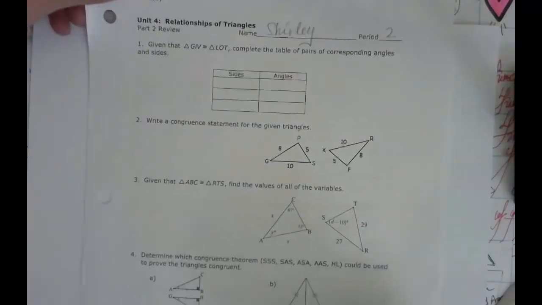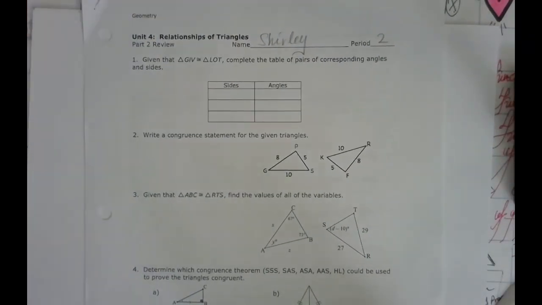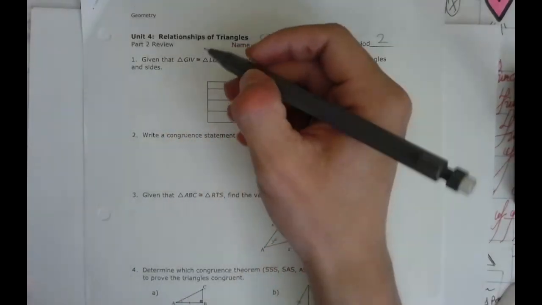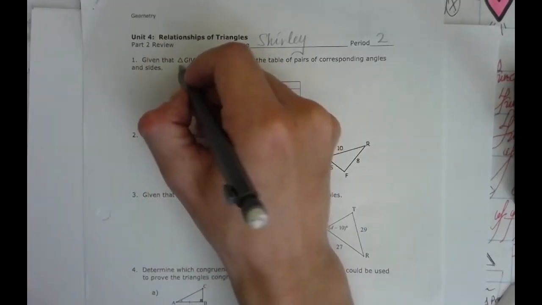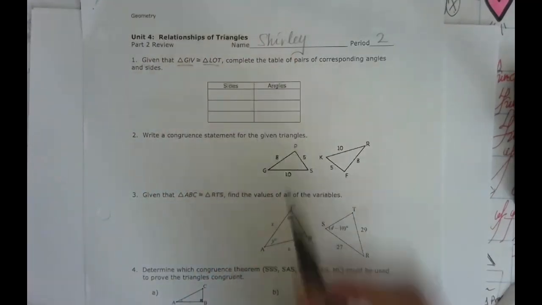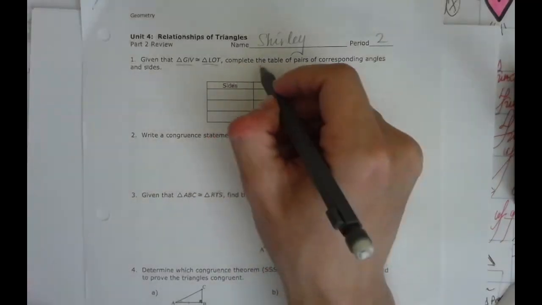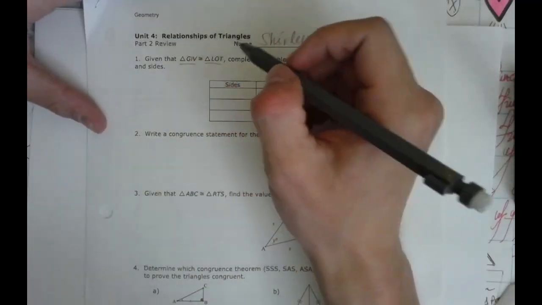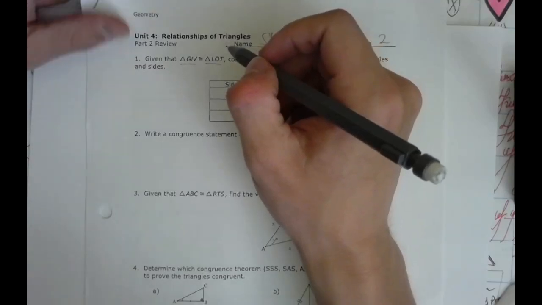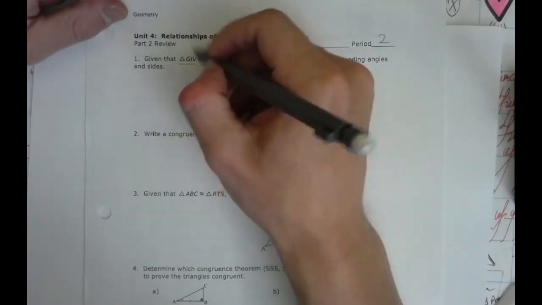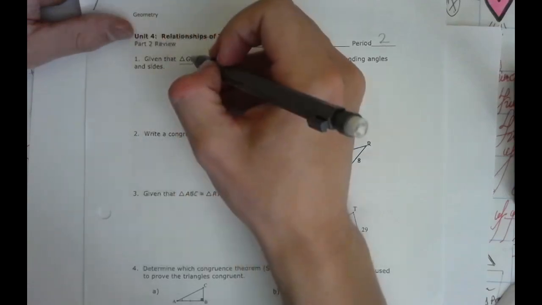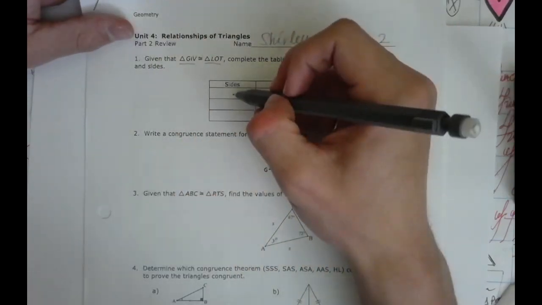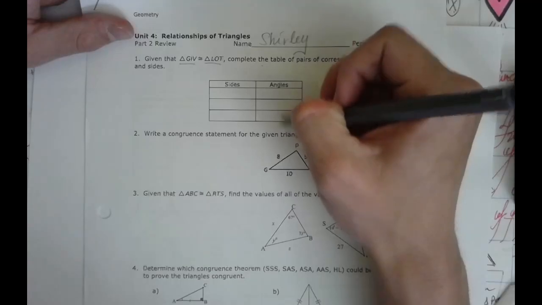So on the first page of the review, now this is what you're here for. What do we actually do, Mr. Shirley? What does this mean, bro? All right, so here it says, given that triangle GIV is congruent to triangle LOT, complete the table of pairs of corresponding angles and sides. Okay, so great. What we would like to do, since these guys are congruent, is show which sides are congruent and which angles are congruent in the particular triangle.